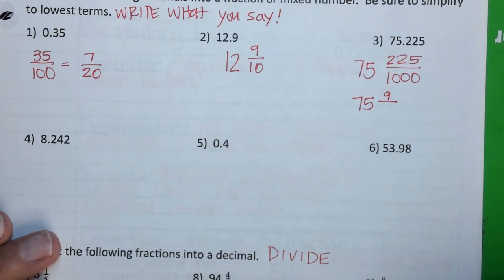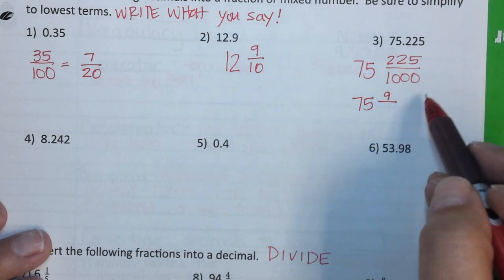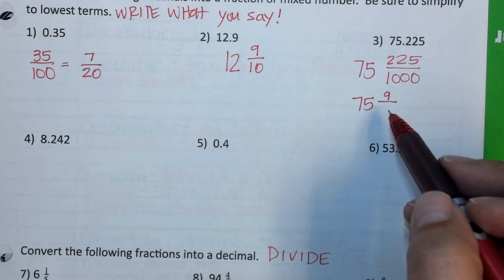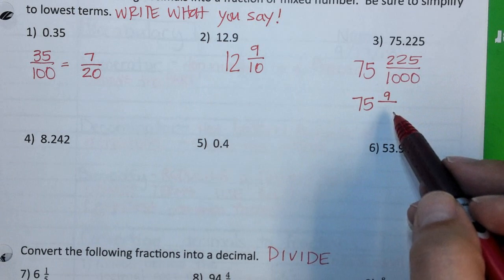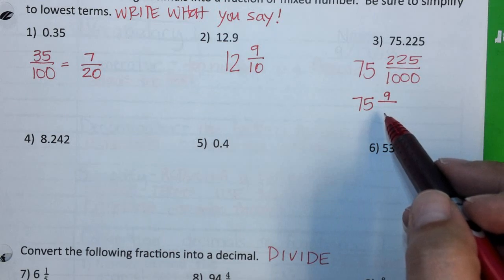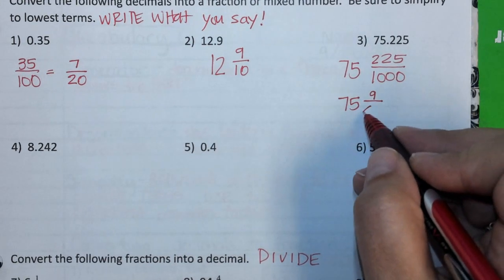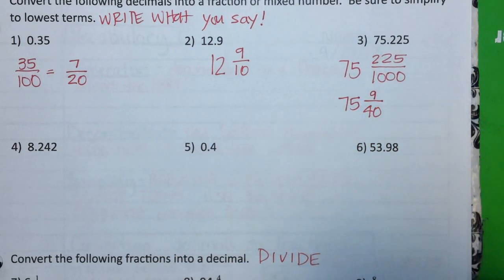If 25 will go into 100 4 times, and there are 10 100s in 1,000, yes, 4 times 10 would give us 40.